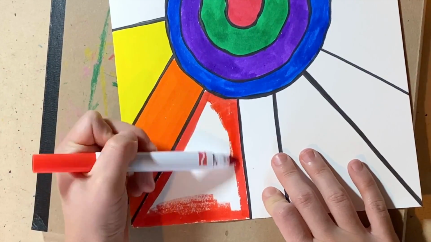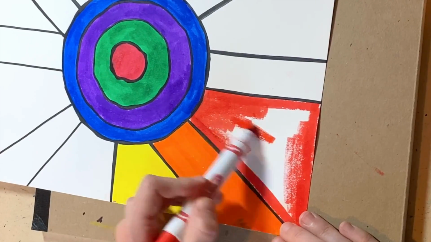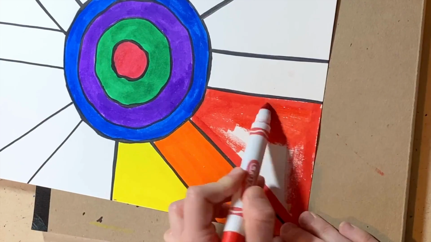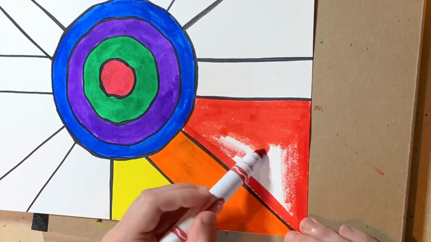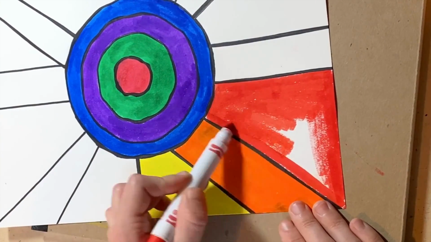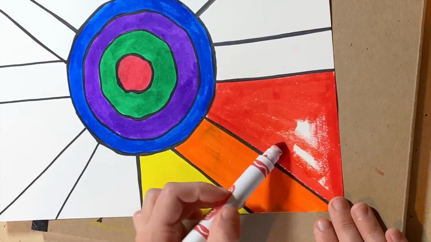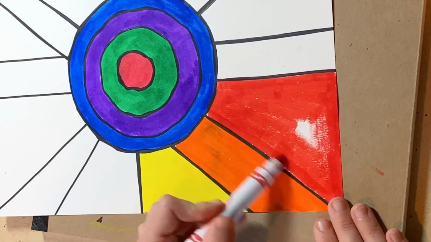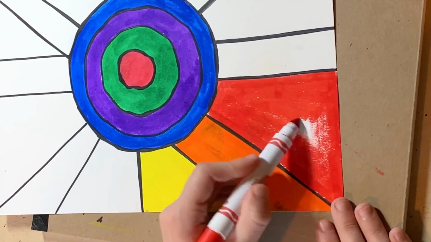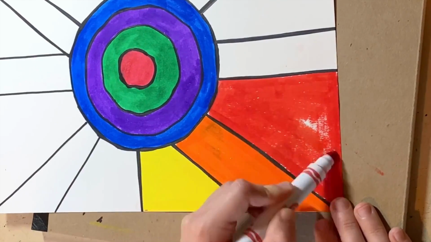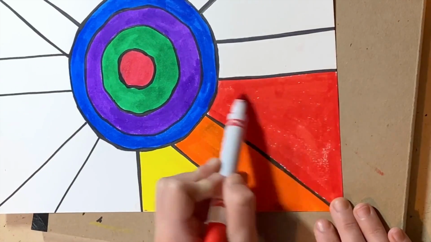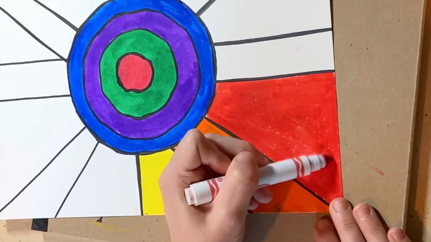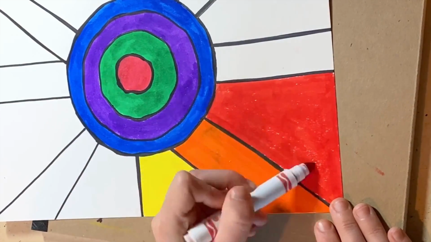And see, I'm going back and forth. Oops. Okay. So now that's colored.